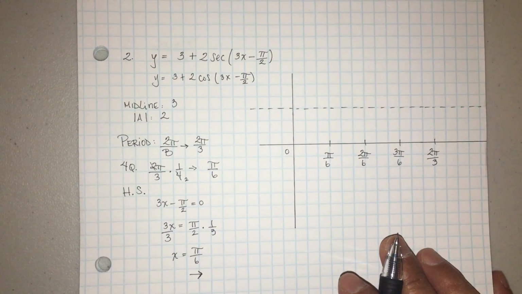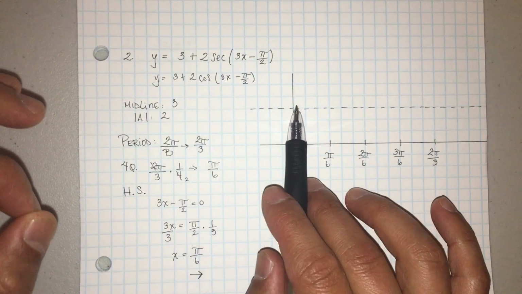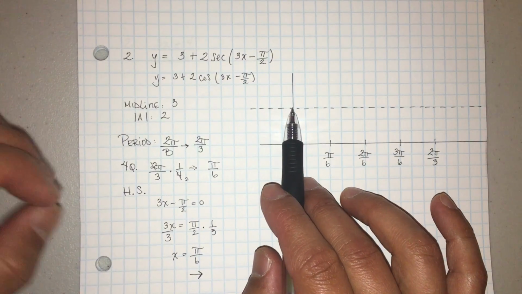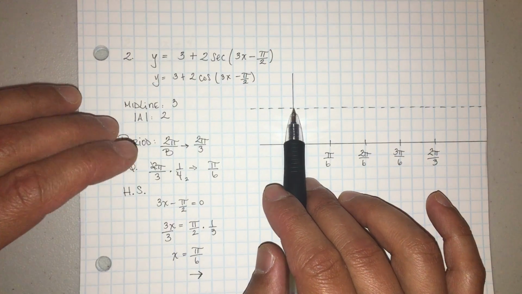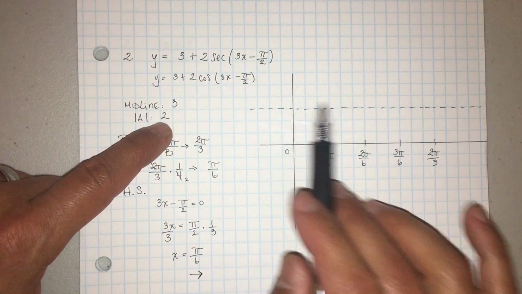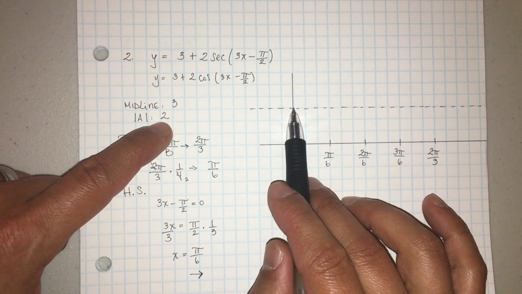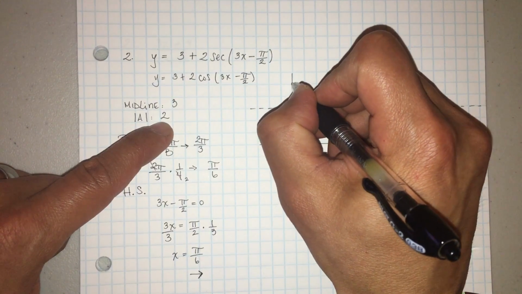Alright, so now we're going to start at cosine. Remember, cosine does not start at the midline. Cosine starts at the amplitude. So when we do cosine, where's the amplitude? The amplitude is 2. So we're not going to start here. We're going to start 2 above, 1, 2. We're going to start right there.